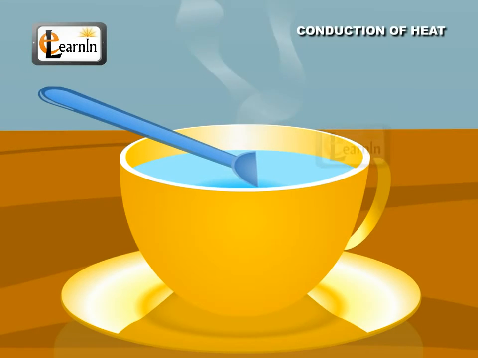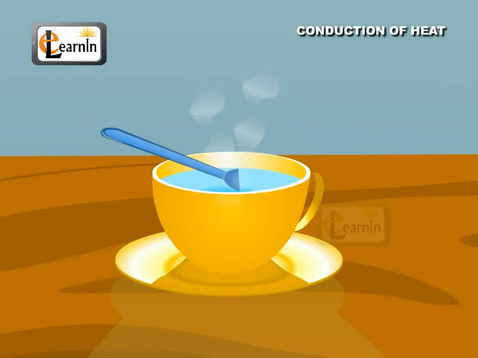When a teaspoon is put in a cup of hot water, these two conditions are fulfilled. Water and the spoon are touching each other. The temperatures are different, so the cold spoon absorbs the heat from the hot water, and so its temperature rises.